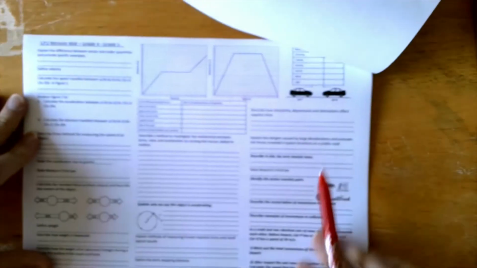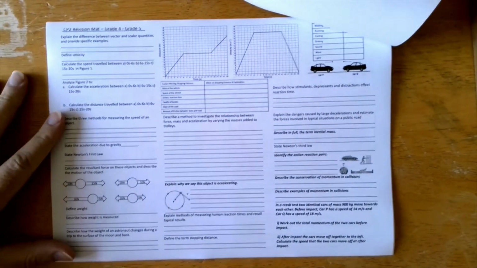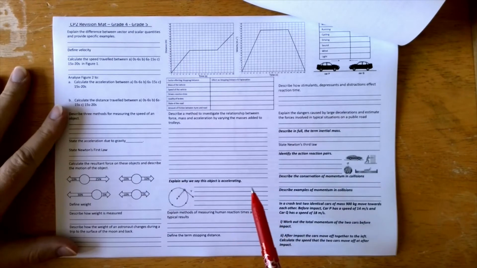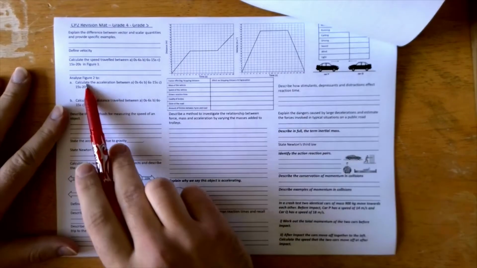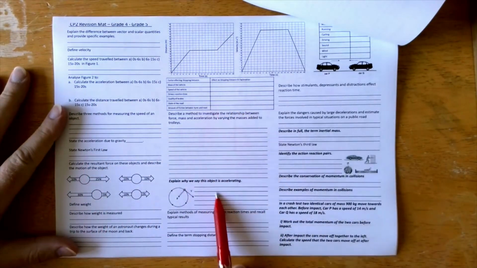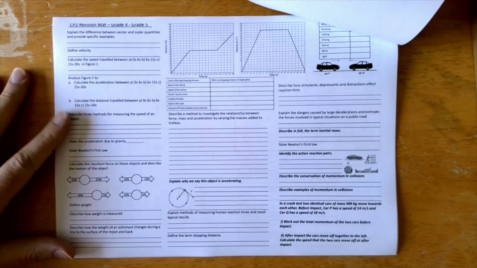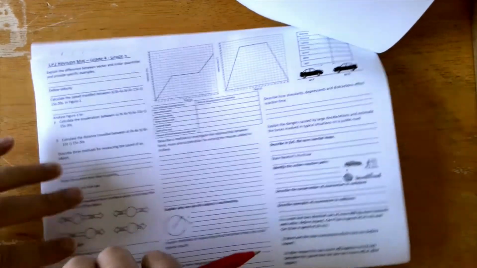You've also got here a revision mat. Everybody should have done the CP1 topics topic. If you haven't done it fully, or if you've forgotten some of it, I'm going to be going through each section. I'm going to be explaining everything to you, and you'll be able to fill it in so that you can go and learn it later on.